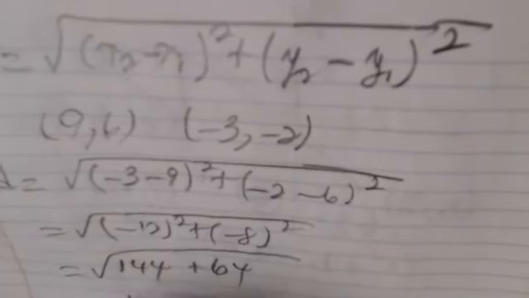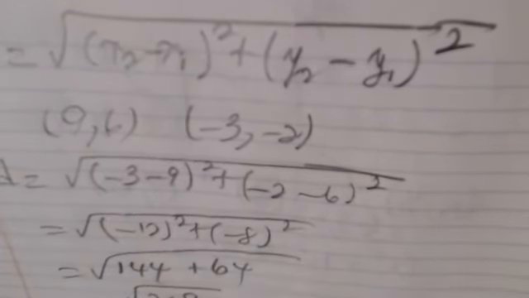So this is (-12) squared plus (-8) squared. So it's the square root of 144 plus 64, which is the square root of 208. So the distance formula works, and it works very simply, and it works every time. Fair enough?